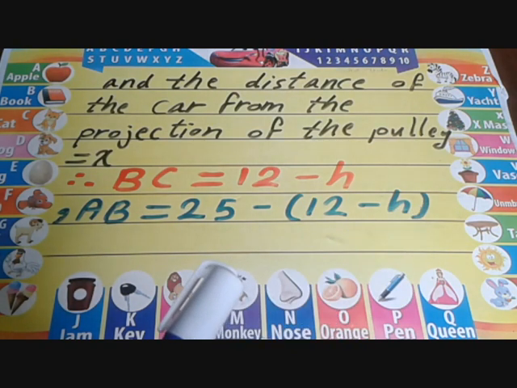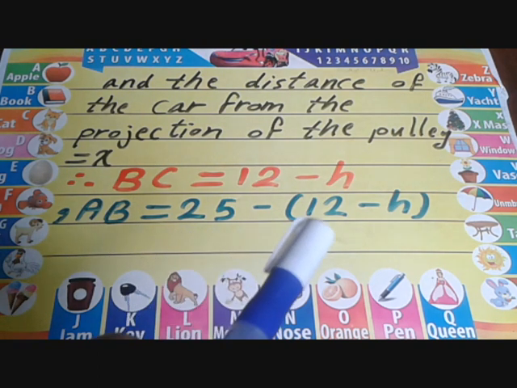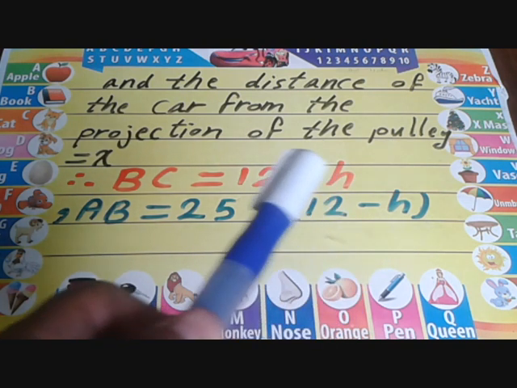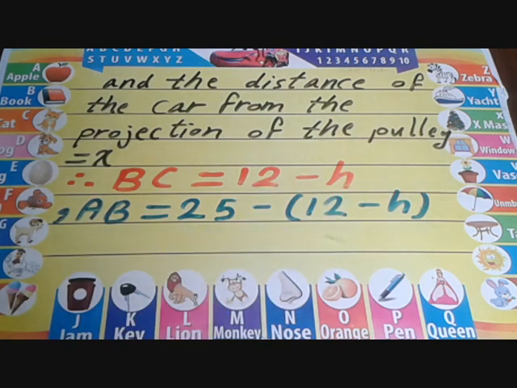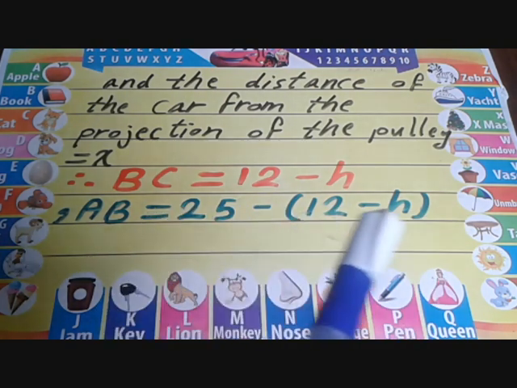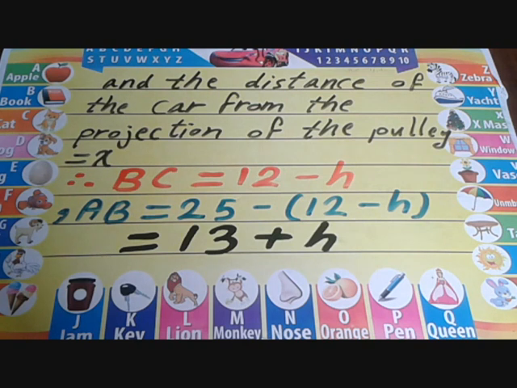Review the problem. The length of the rope is 25. Subtract 12 minus h, which we obtained in the previous step. This equals what? It equals 13 plus h.